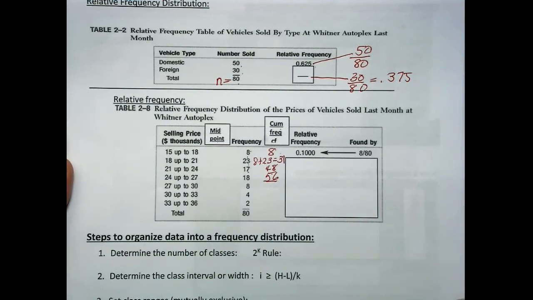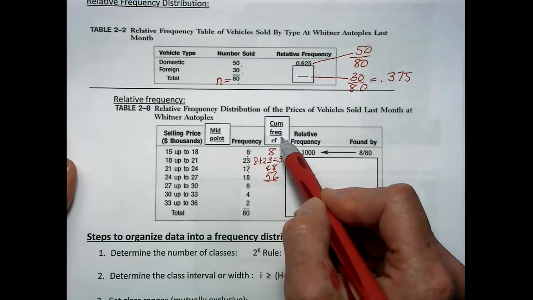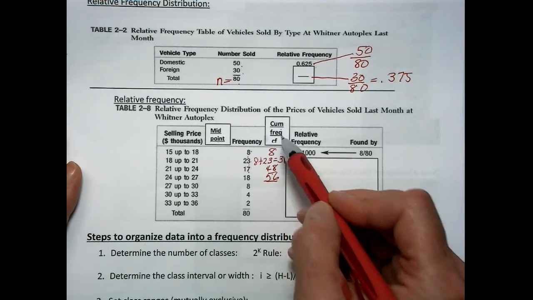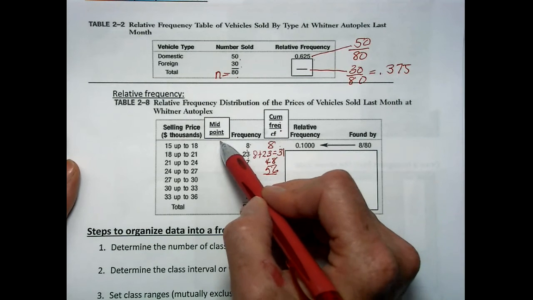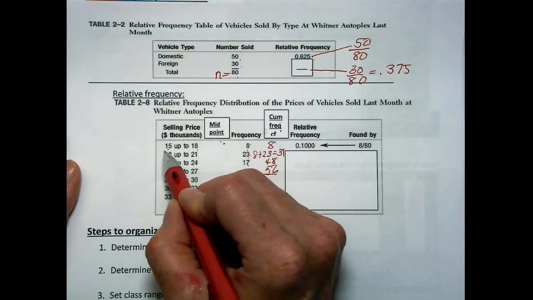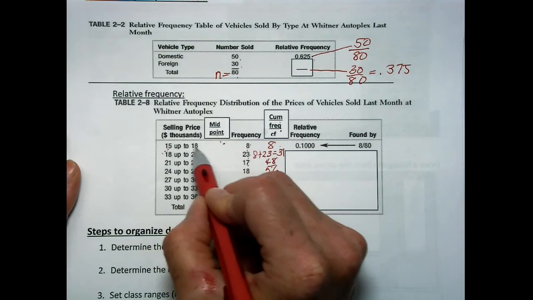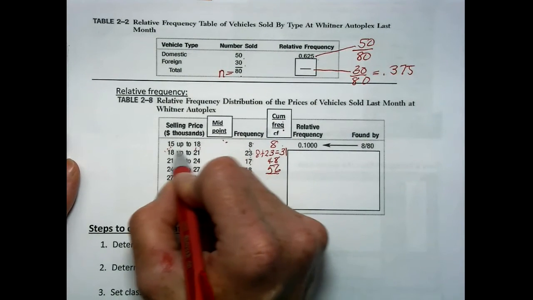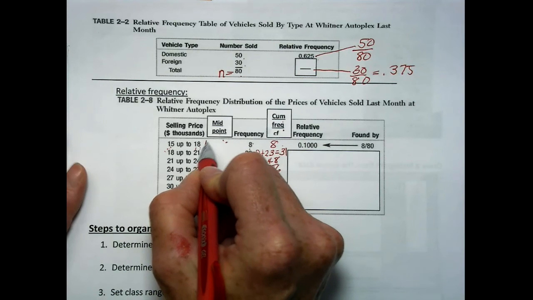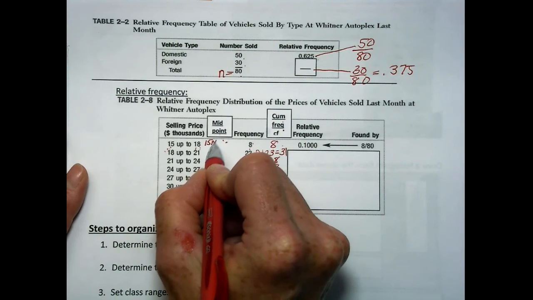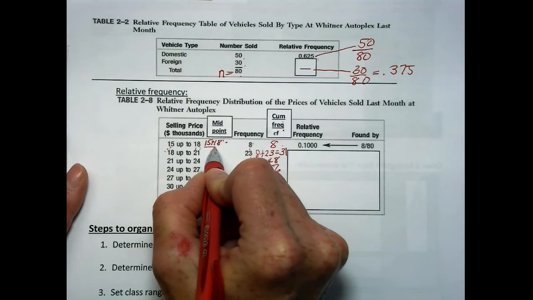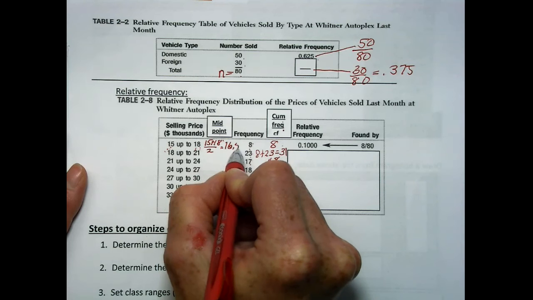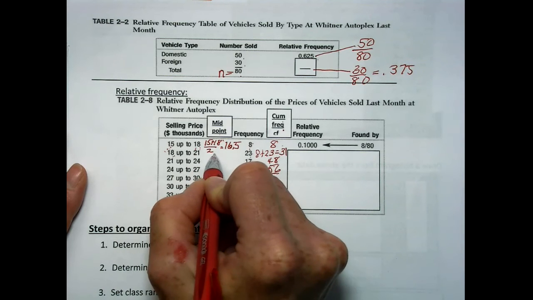I'm going to go over to midpoint. Cumulative frequency we're going to use to graph in a couple of minutes. Midpoint is the midpoint between the two ends of the class, 15 and 18. How do you calculate it? If you can't do it in your head, you say the lower end, 15, plus 18, divided by 2 is 16.5.